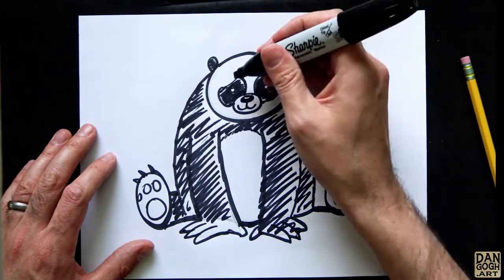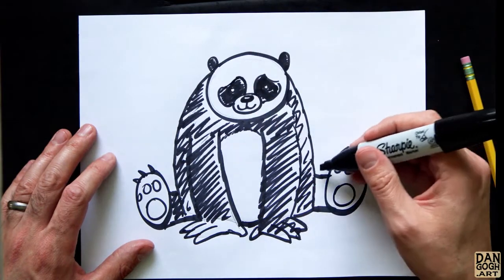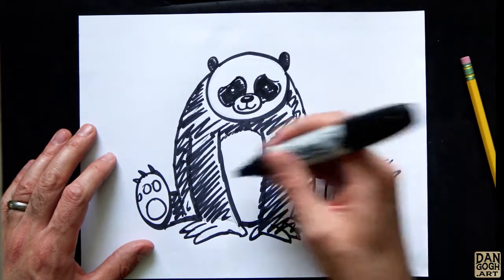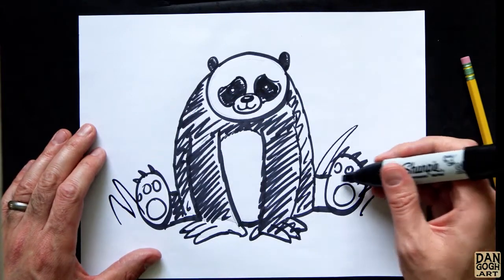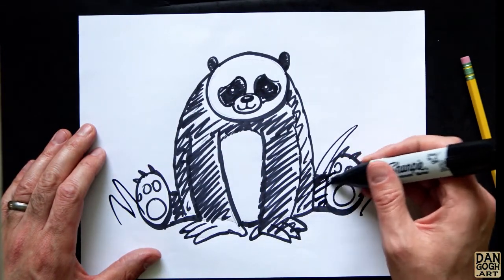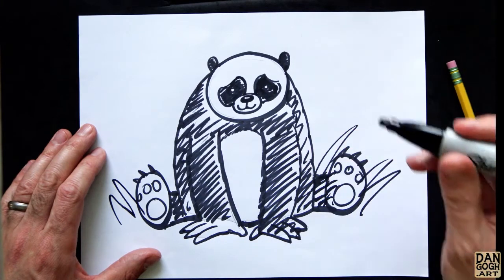Got our panda, and we'll put him in some grass. And there's our panda.